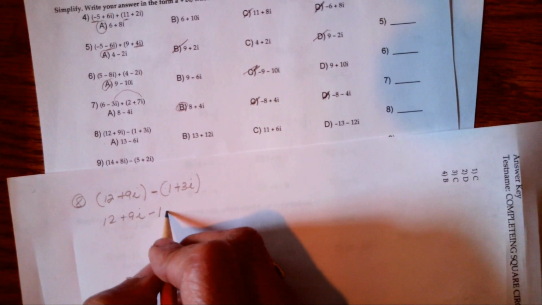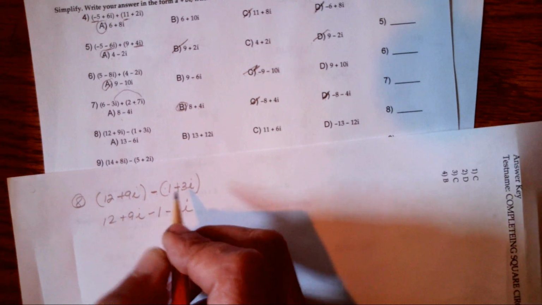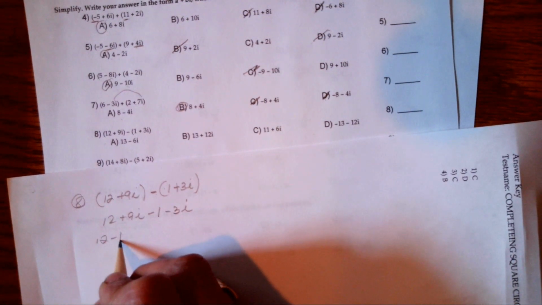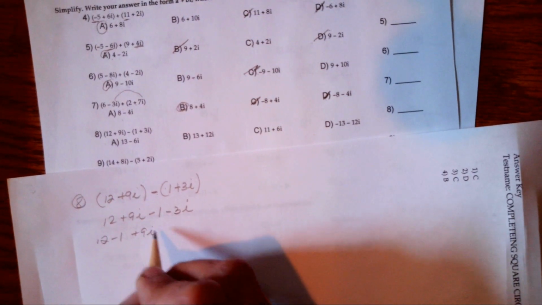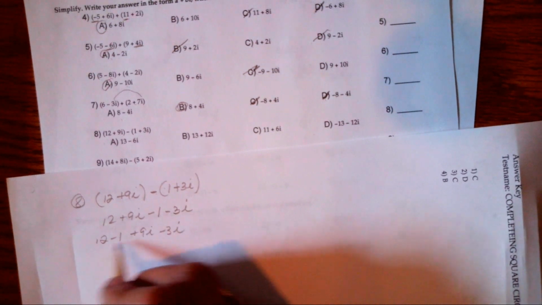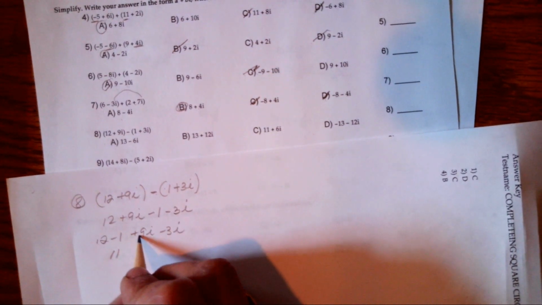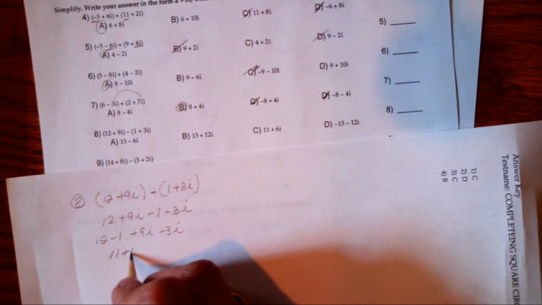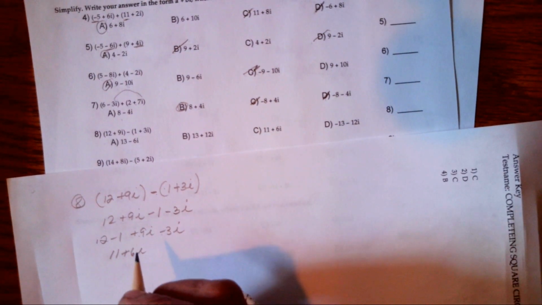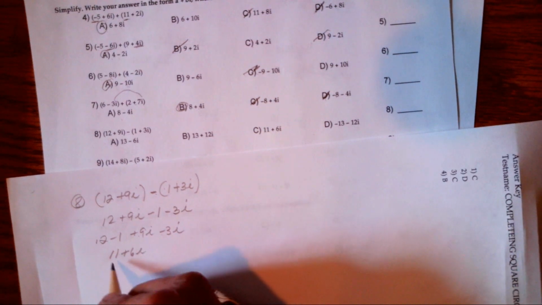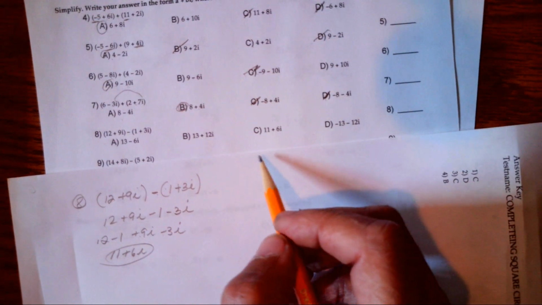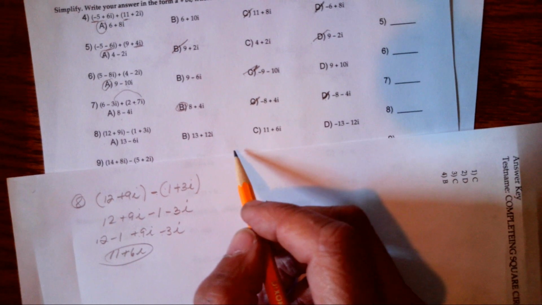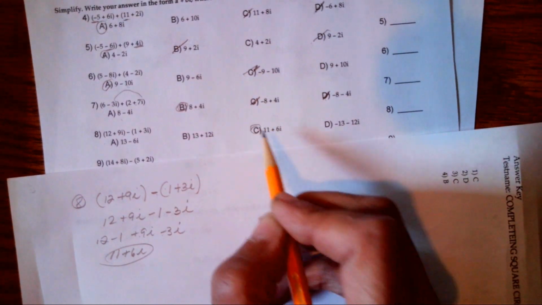This positive also becomes a negative. Combining like terms, 12 minus 1 plus 9i minus 3i. Well, 12 minus 1 is 11. Positive 9i combined with a minus 3i, difference is 6, and it's positive. 11 plus 6i, and this is number 8, letter C.